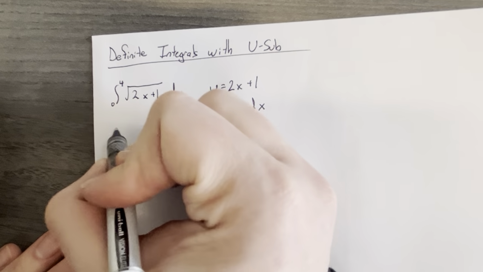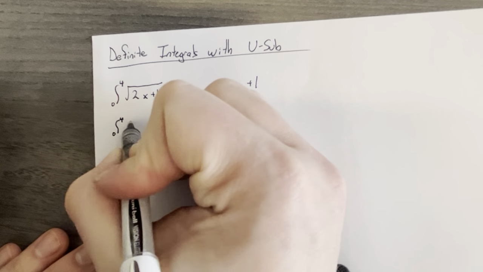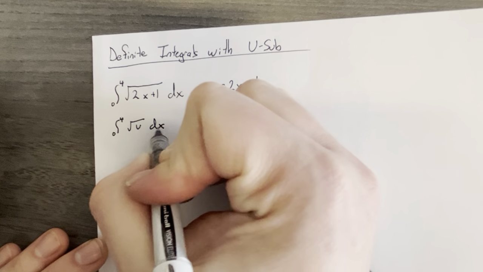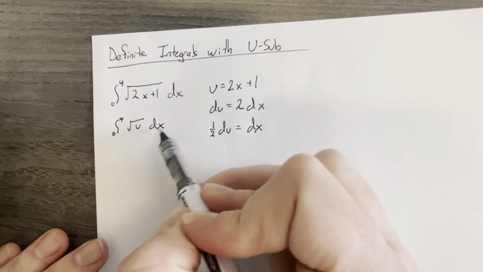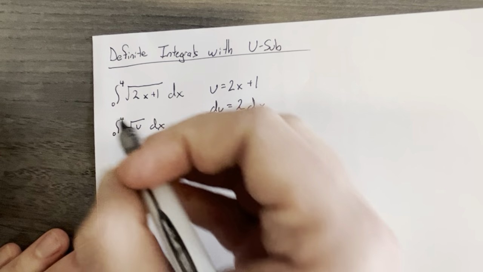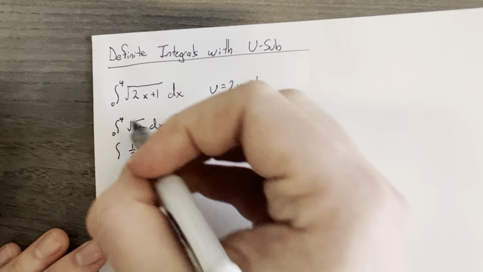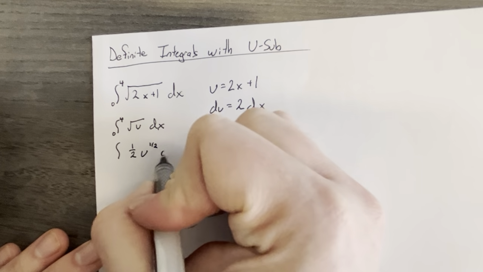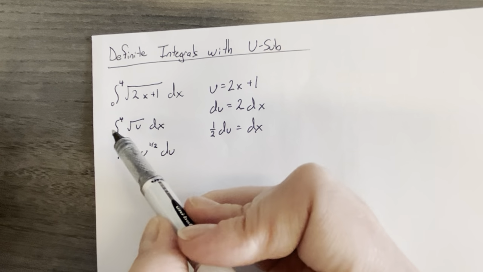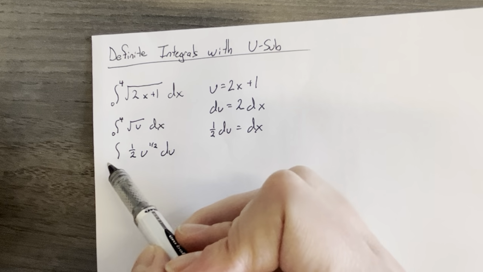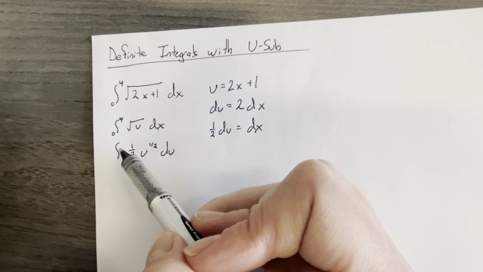When I put things in here, square root of u dx. It's still from 0 to 4 because we're with respect to x. But as we change it here, the 1/2 comes over. It's u to the 1/2. We have du. Notice we're now with respect to u, whereas before we were with respect to x. So we have to change these bounds here. They can't just stay 0 and 4.